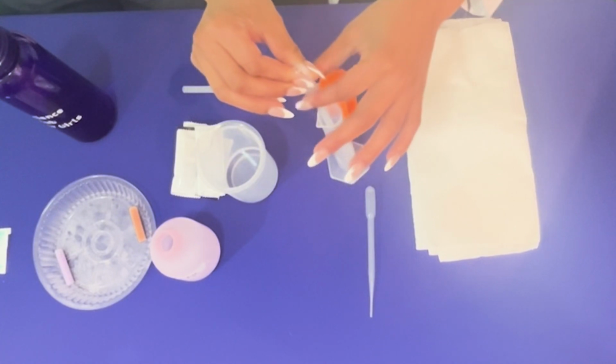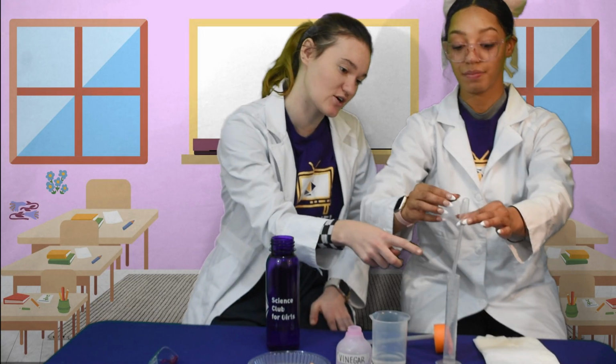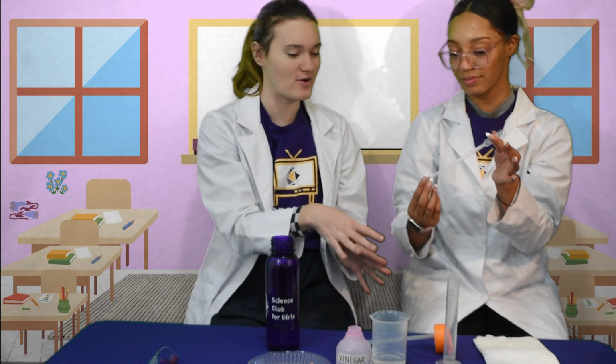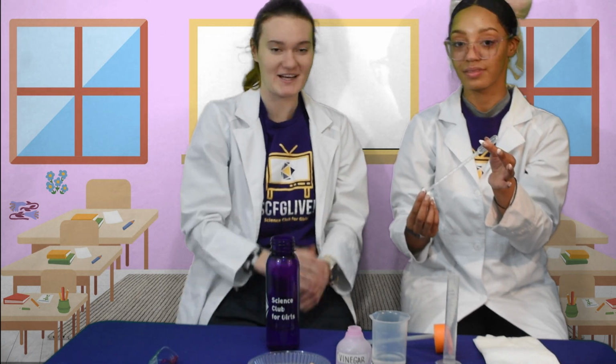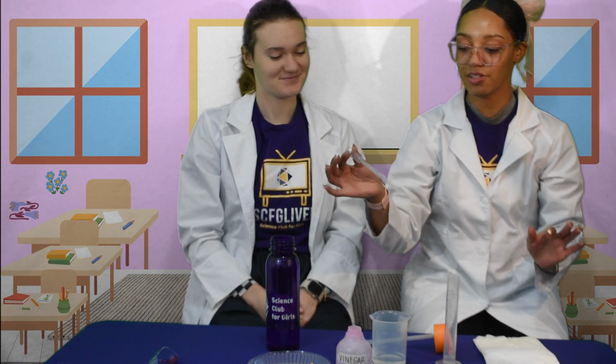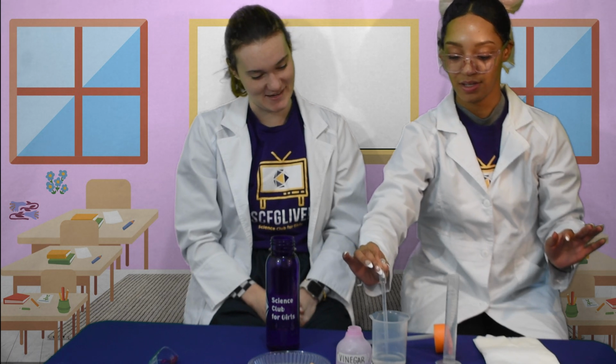Oh, cool. And it's also cool how the pipette has little measurements on it too. Yes. So we know all the way around how many milliliters we're collecting. Exactly. So I'm gonna do this a couple more times. Alrighty.